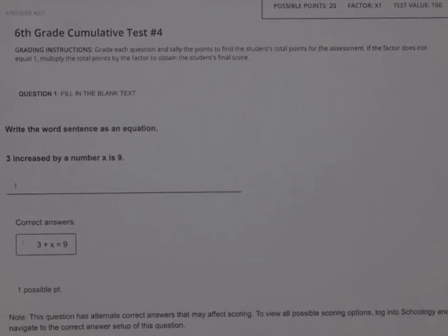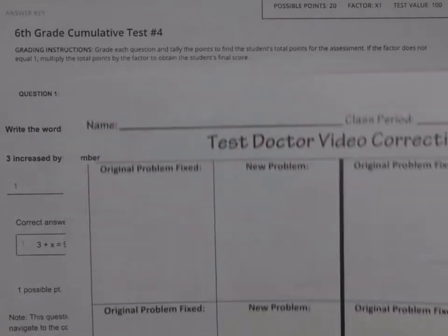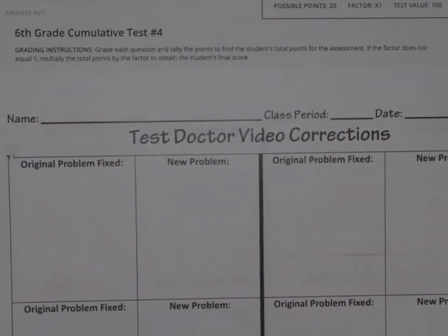This is the Test Doctor video for cumulative assessment number 4. This one is all about equations. And you should have ready to go your Test Doctor video correction sheet.